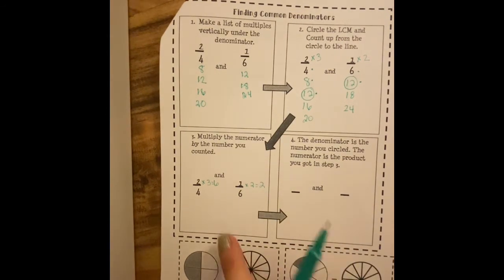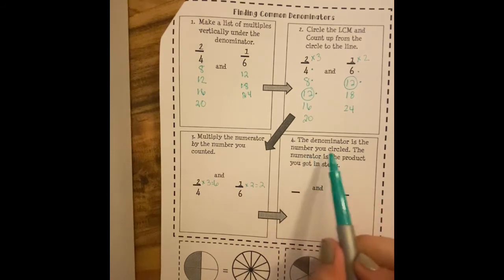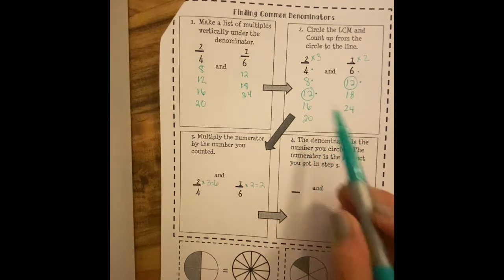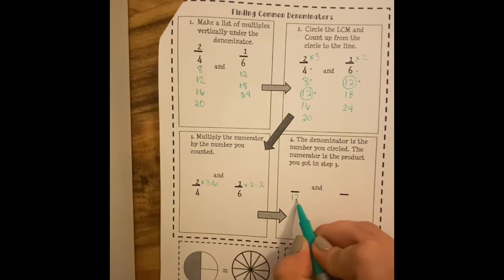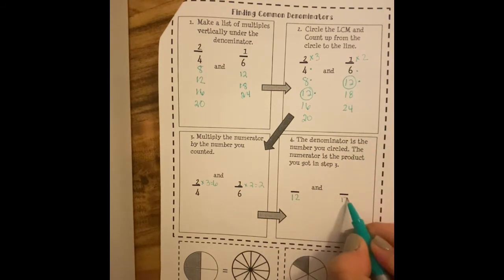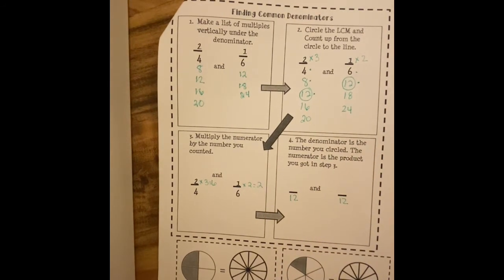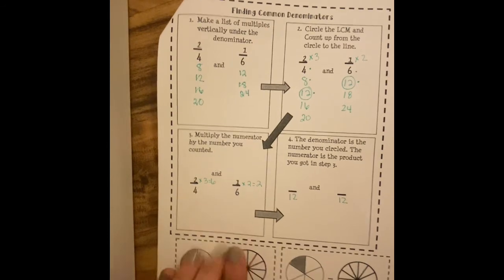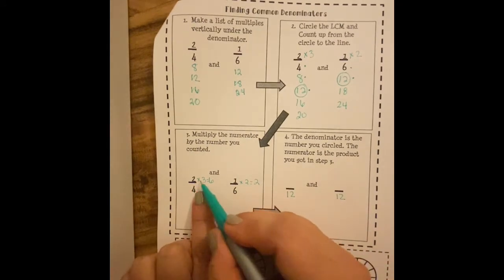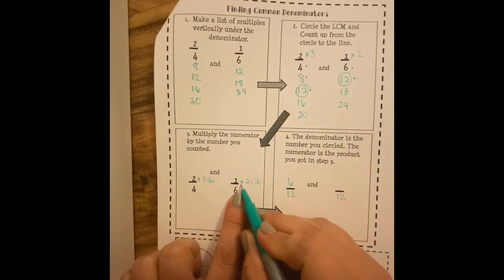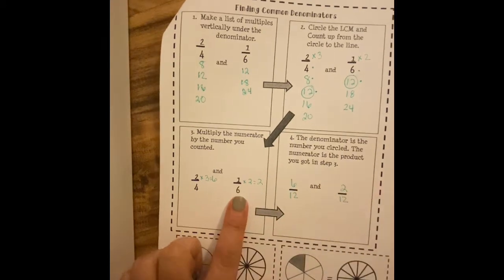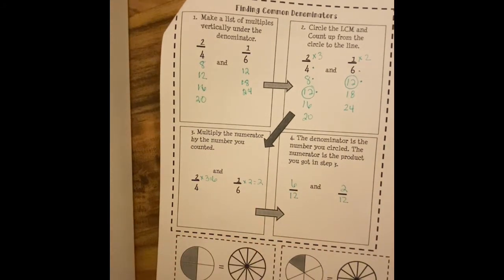And step 4, the denominator is the number you circled. We already said that, so we're going to rewrite that 12 here to here. And the numerator is the product we got in step 3. So 2 times 3 was 6, and 1 times 2 is 2. And now I have fractions that are comparable.